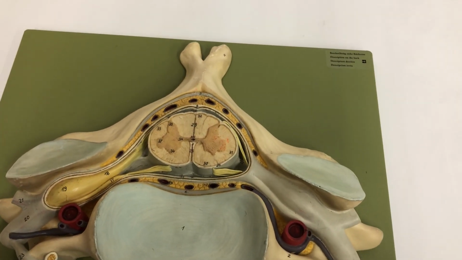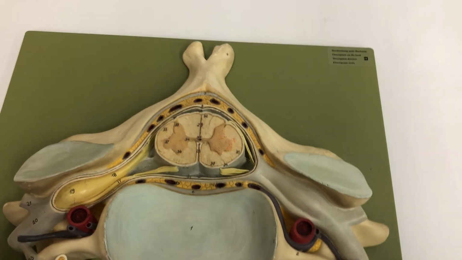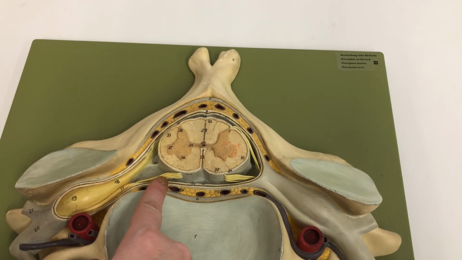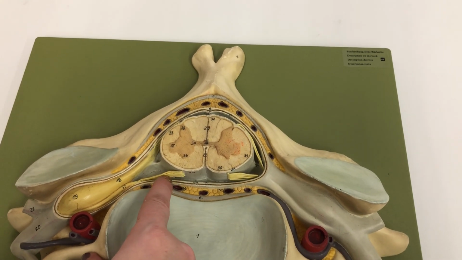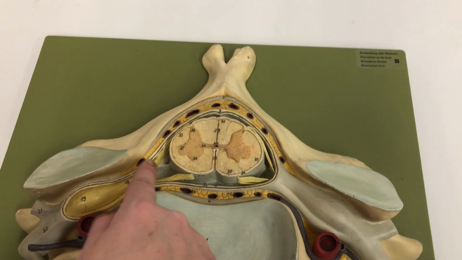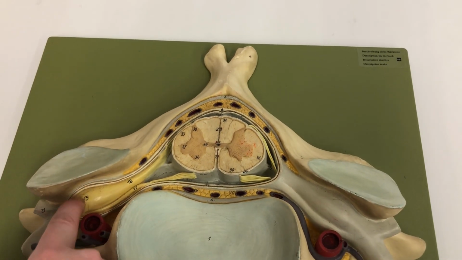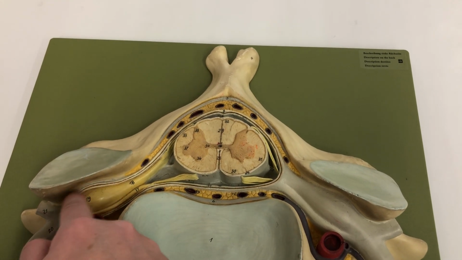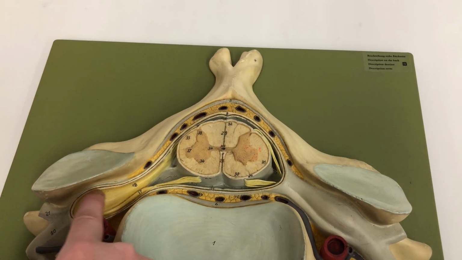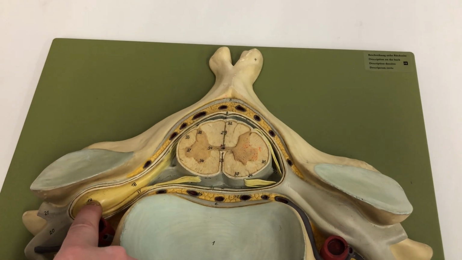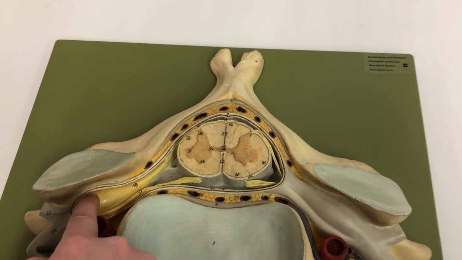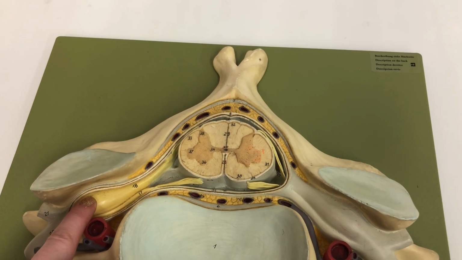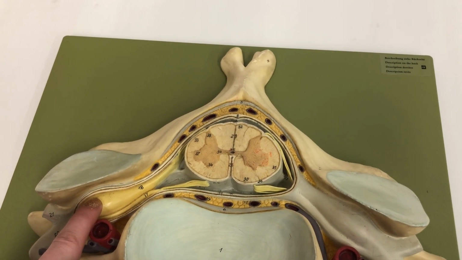So the posterior or dorsal root contains only sensory information. The anterior or ventral root contains motor information. The dorsal or posterior root also has a ganglion, so basically this is a point of synapse. This is where the cell bodies are found, called the posterior or dorsal root ganglion. And this happens before the spinal nerve itself actually forms.